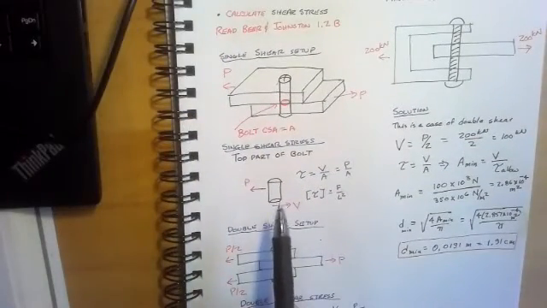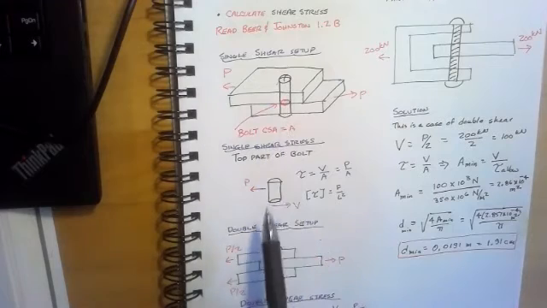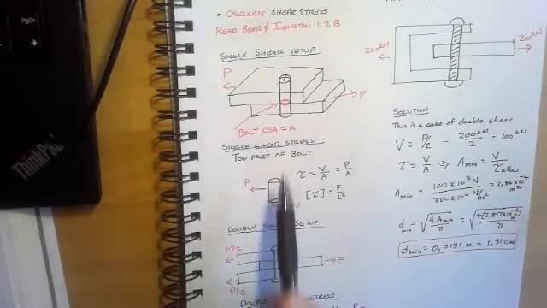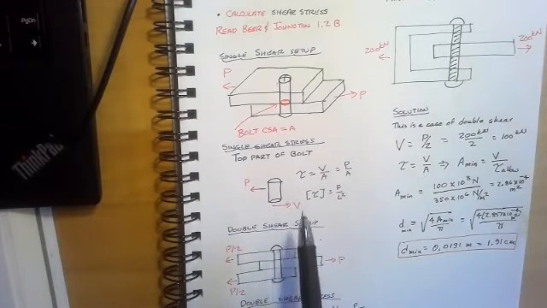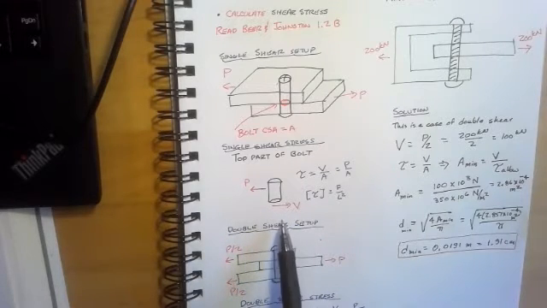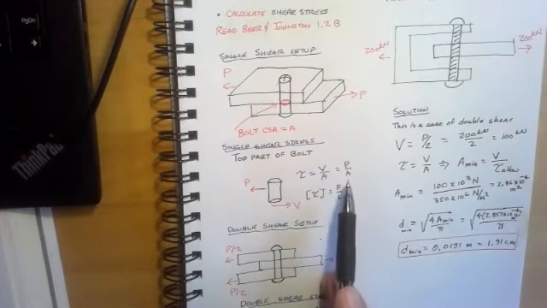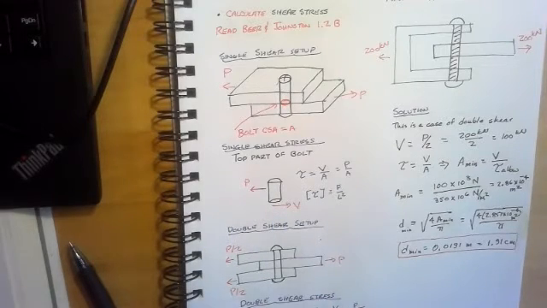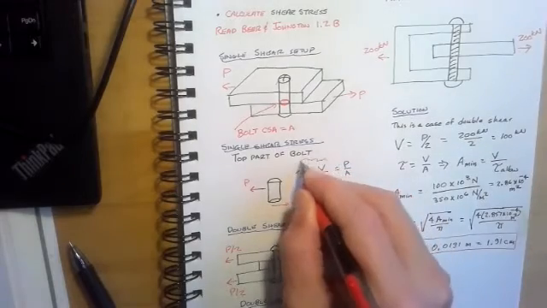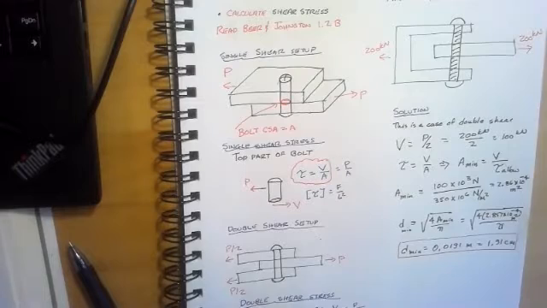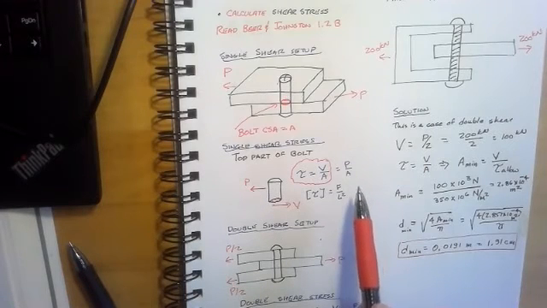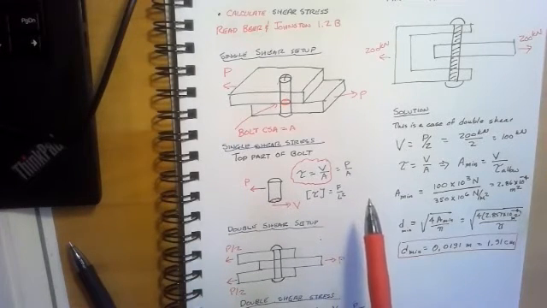So what we need to do is take a look at the top part of the bolt. If we cut through the red area and consider the equilibrium of the top part of the bolt, we would find that the internal force V is equal to P. And shear stress is by definition the force that is acting on this cross-sectional plane, divided by the area of the cross-sectional plane. And in this case, it happens to be in magnitude P over A.